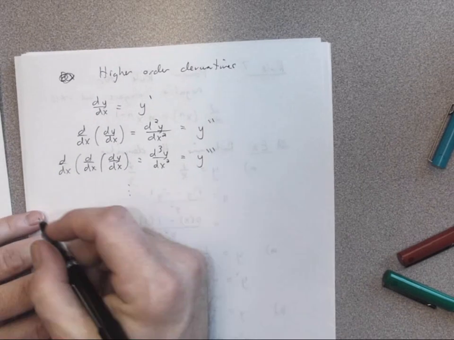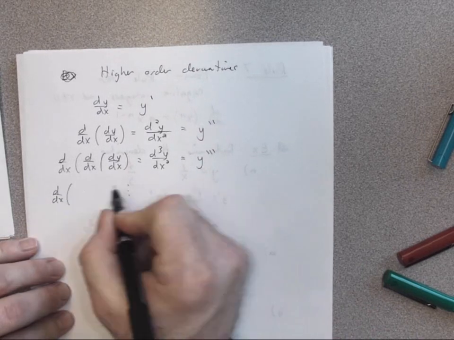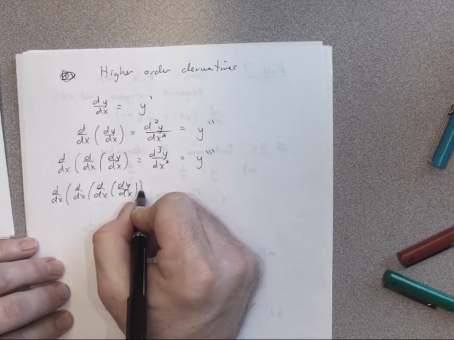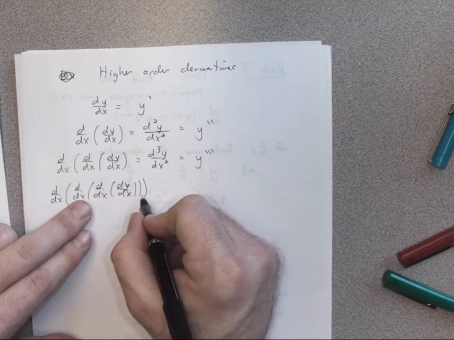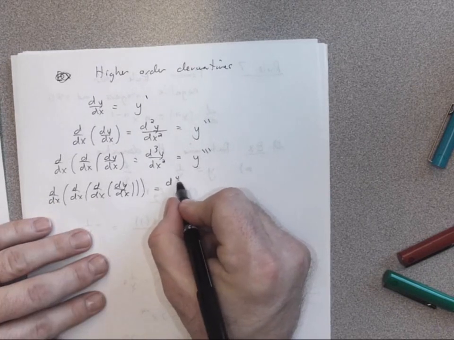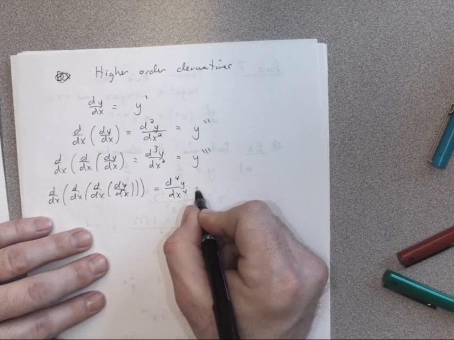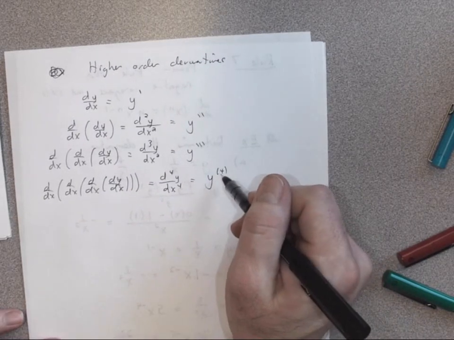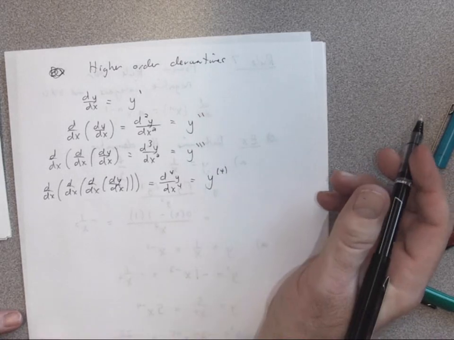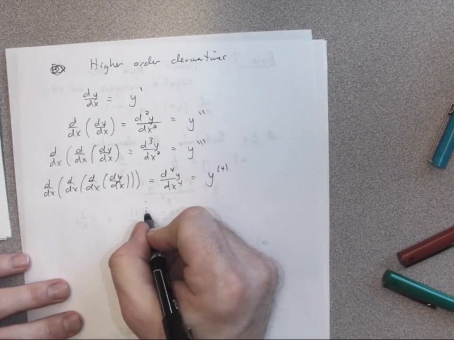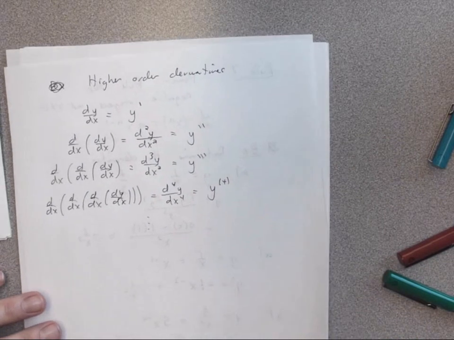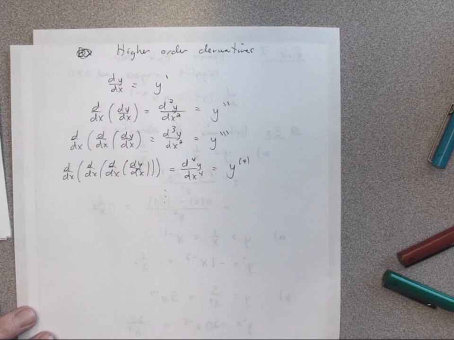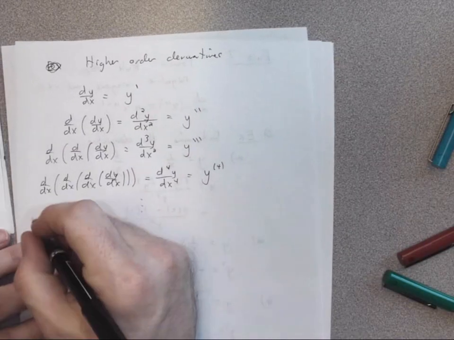So when we get beyond 3, actually let's do the next one. So the derivative with respect to x of the derivative with respect to x of the derivative with respect to x of this derivative of y with respect to x is going to be d4 y dx4, which is the fourth derivative. So we tend to put a 4 in parentheses there. The reason why we do a 4 in parentheses is because this is not y to the fourth, this is the fourth derivative. So then, of course, we can keep going. So beyond this, you're just going to use those parentheses notations. Yep.